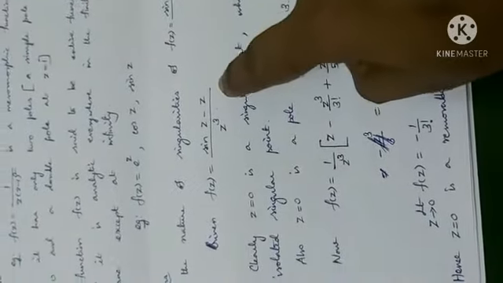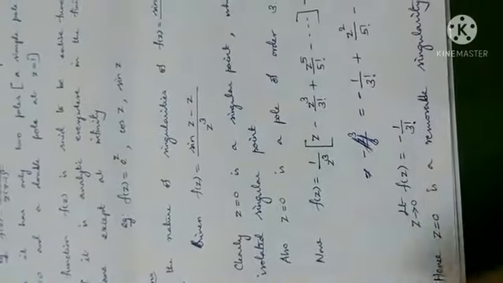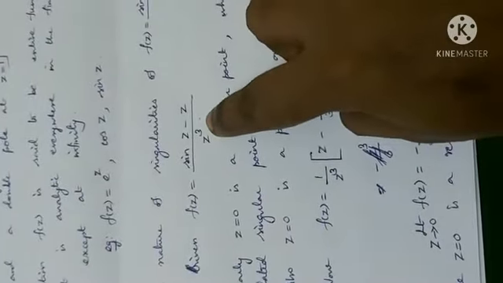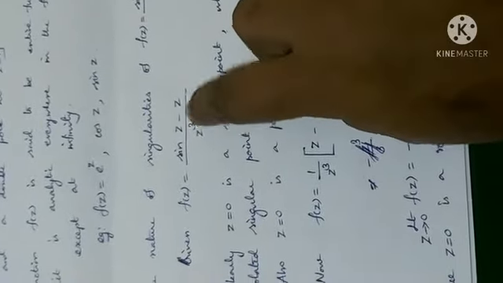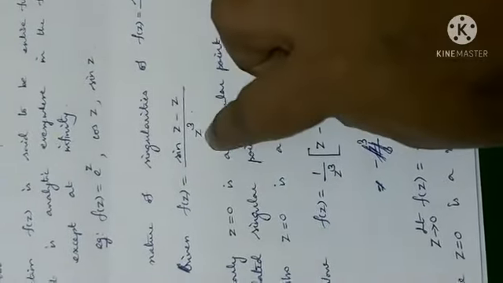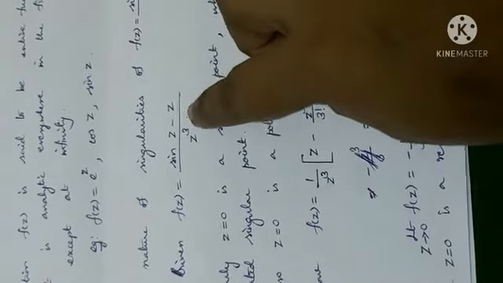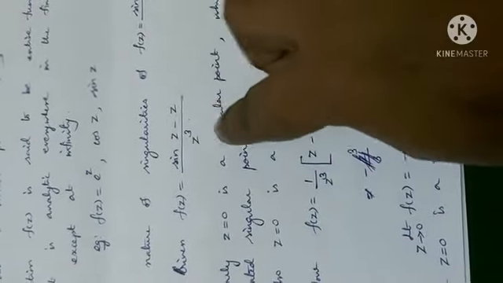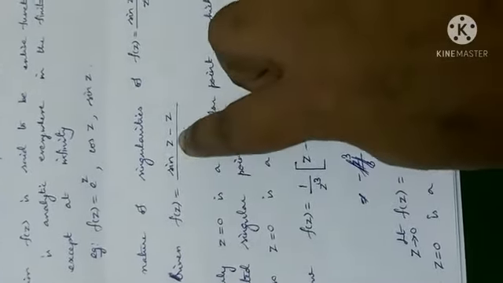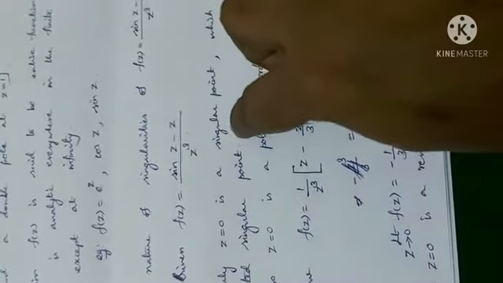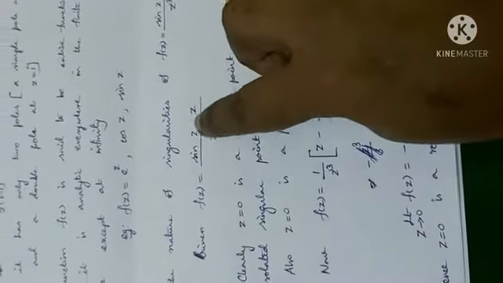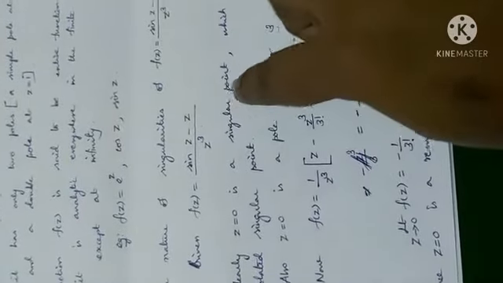Now comes problems. Find the nature of singularities. So the function is given. There are 4 kinds of singularity. We have to test the singularities one by one. First you find the singular point. Before going to the types of singularities, first equate the denominator to 0. z cube equal to 0, so that z equal to 0. So z equal to 0 is the singular point. It is very clear that z equal to 0 is a singular point, because at z equal to 0, the function is not analytic.